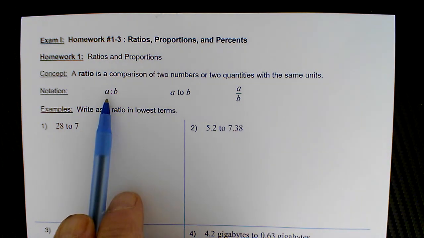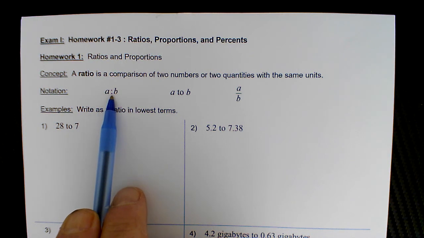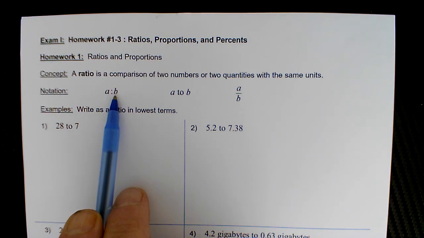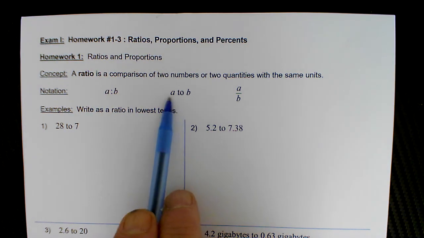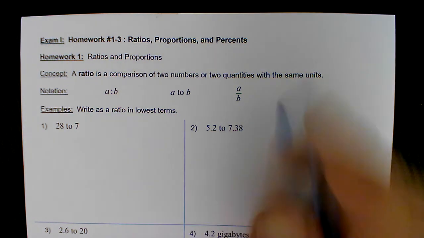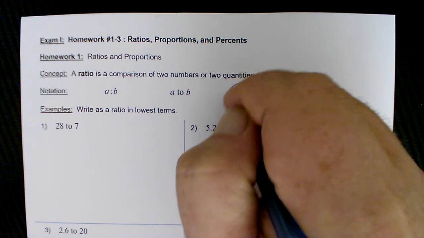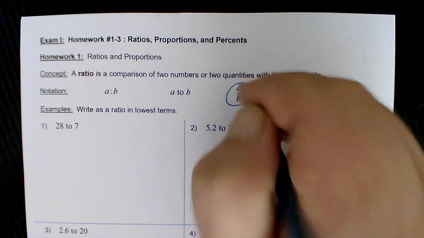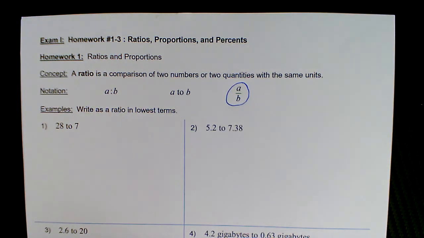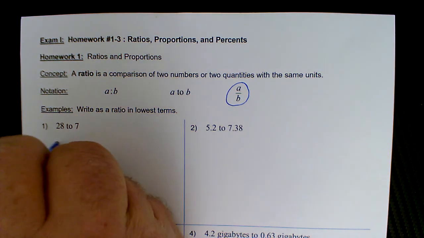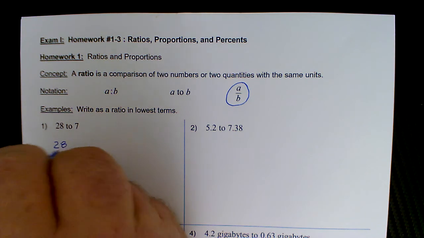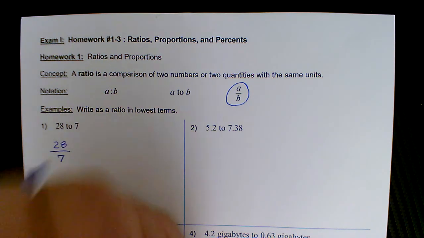Some notation: you could read a ratio as A, and then the colon is read as "to", and then B. You could literally write the word "to", A to B, and our preferred notation, fractional notation, A over B. So we're often asked to write a ratio in lowest terms, so you just simply put the first number in the numerator and the second number in the denominator.